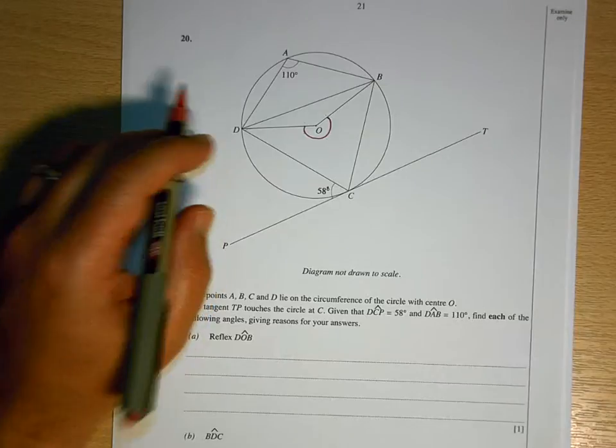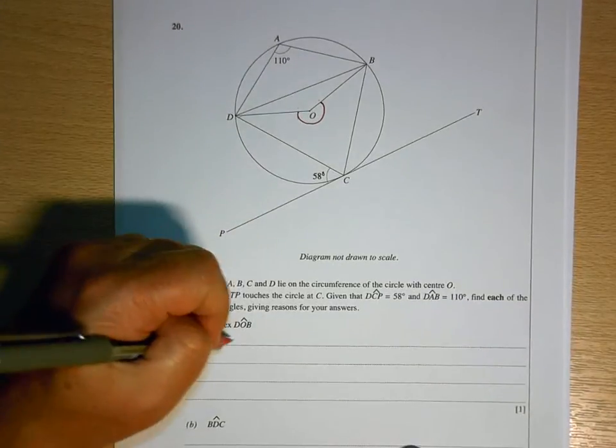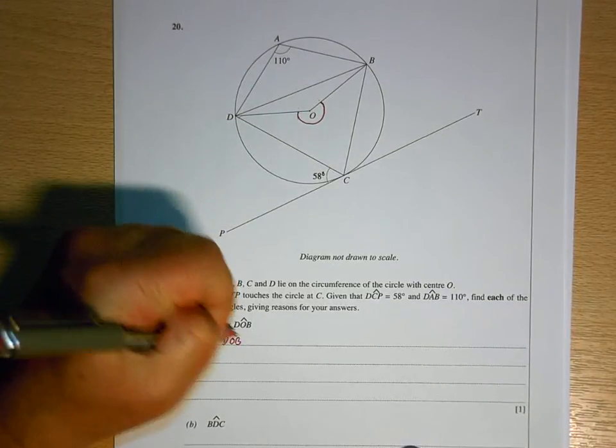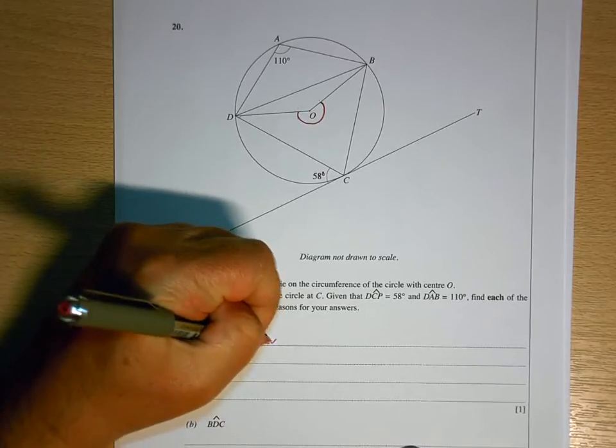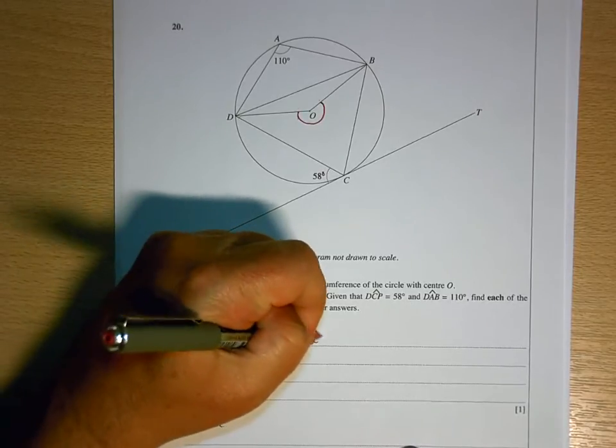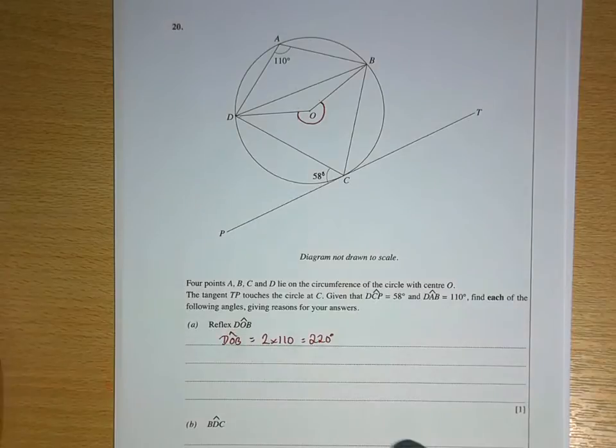So we can write that down straight away, that DOB is 2 times 110, 220 degrees.